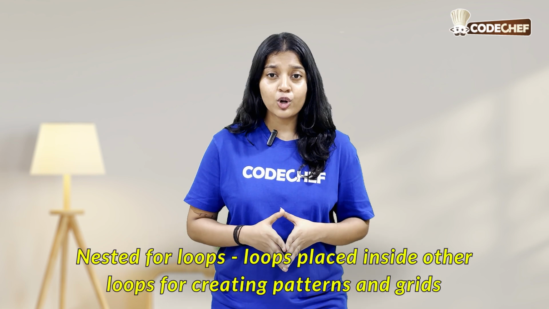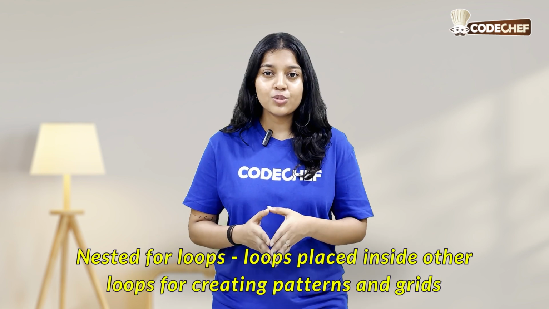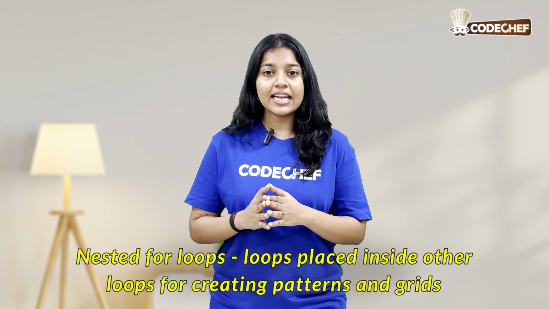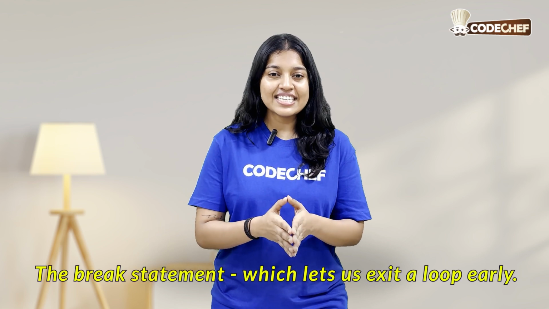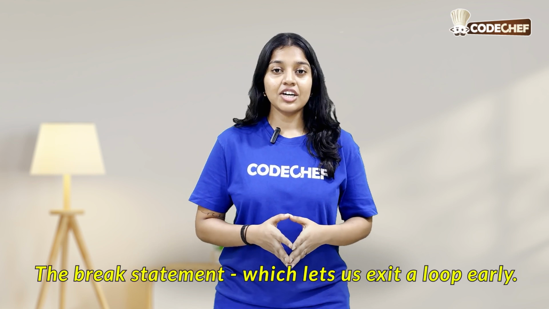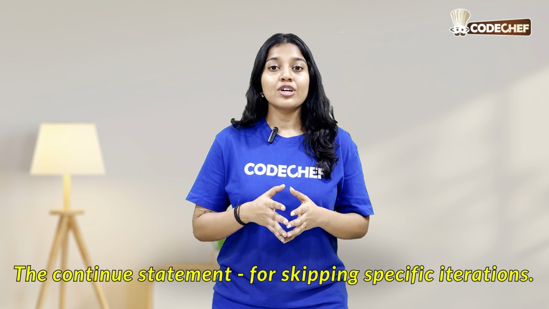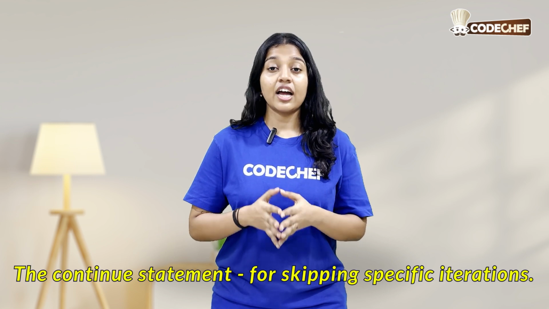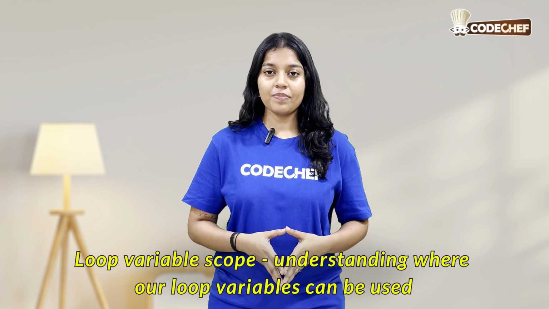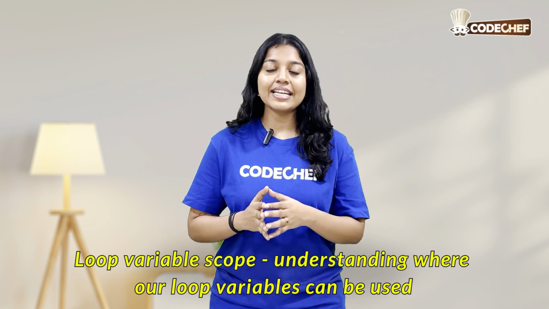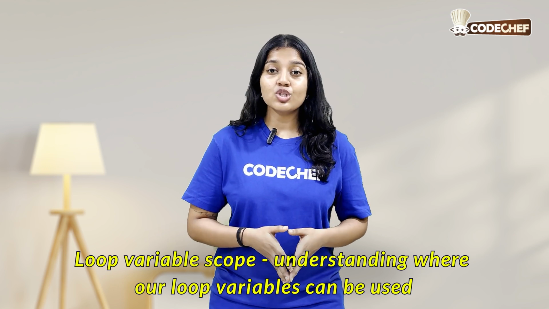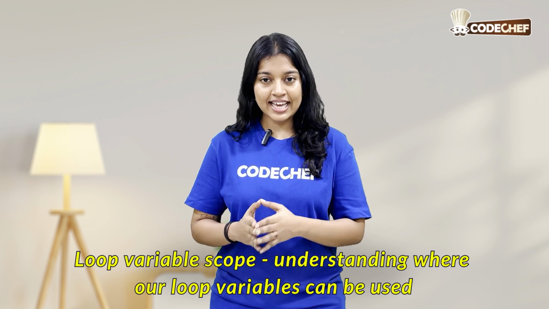First, nested for loops, loops placed inside other loops for creating patterns and grids. Second, the break statement, which lets us exit a loop early. Third, the continue statement, for skipping specific iterations. And fourth, loop variable scope, understanding where our loop variable can be used. These tools will take your loop control skills to the next level.